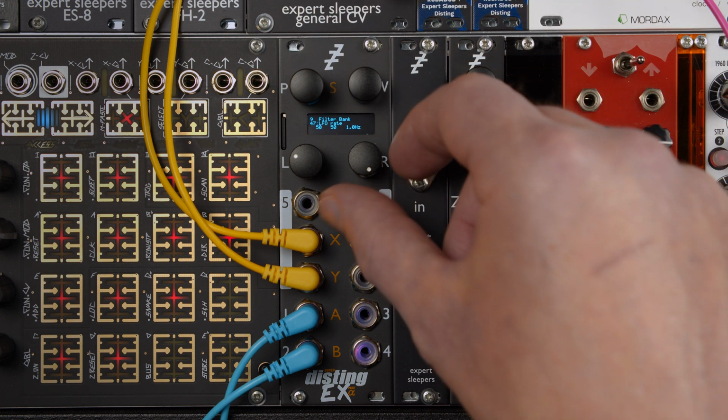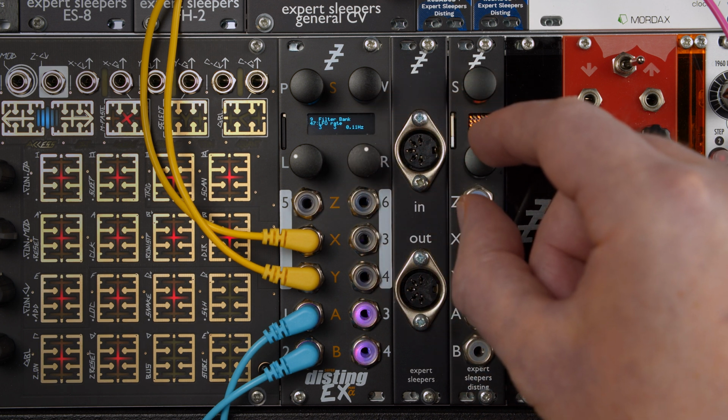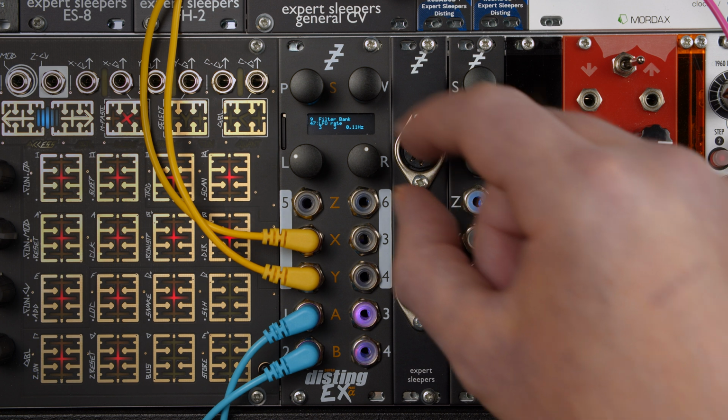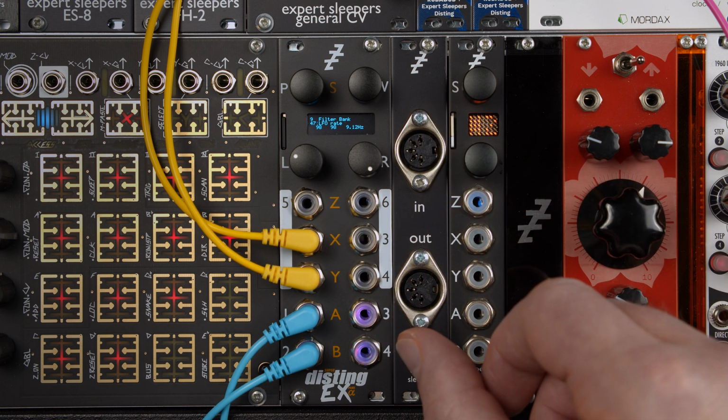There's a LFO rate control as well, so let's make that super slow. Or faster.